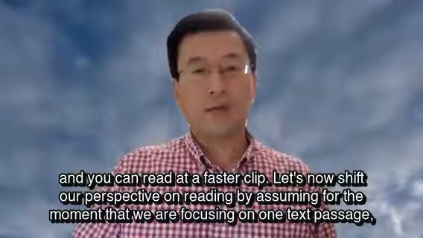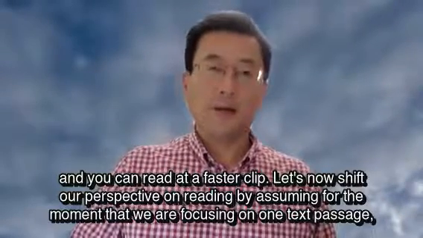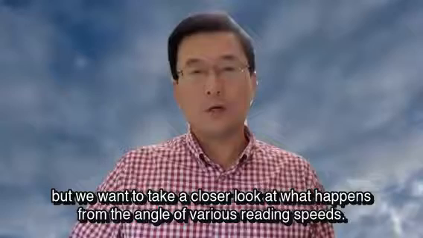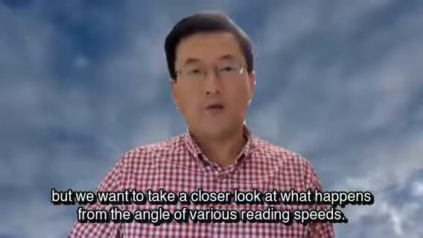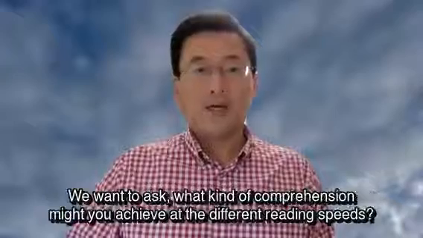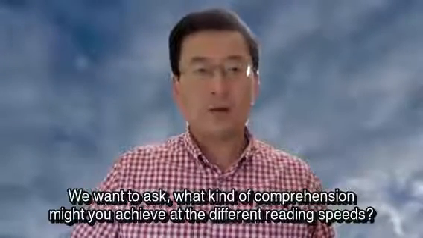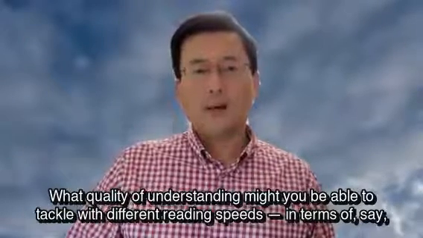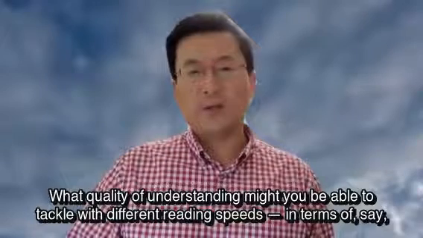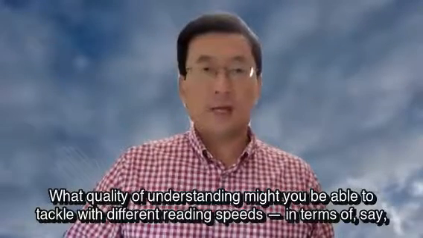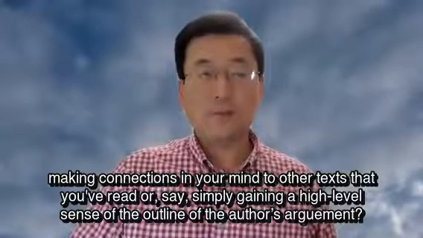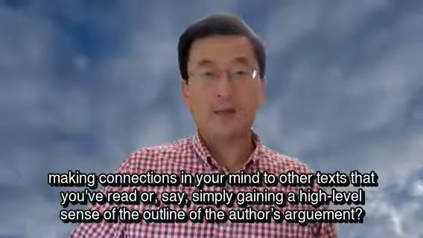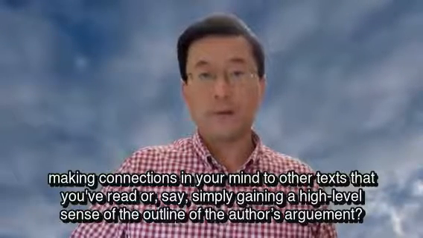Let's now shift our perspective on reading by assuming for the moment that we are focusing on one text passage, but we want to take a closer look at what happens from the angle of various reading speeds. We want to ask, what kind of comprehension might you achieve at the different reading speeds? What quality of understanding might you be able to tackle with different reading speeds in terms of, say, making connections in your mind to other texts that you've read, or say, simply gaining a high-level sense of the outline of the author's argument?